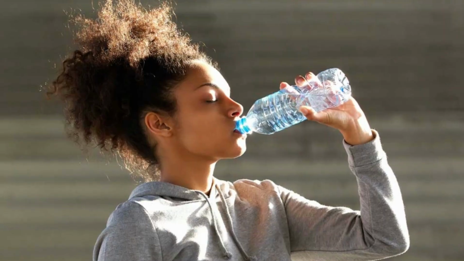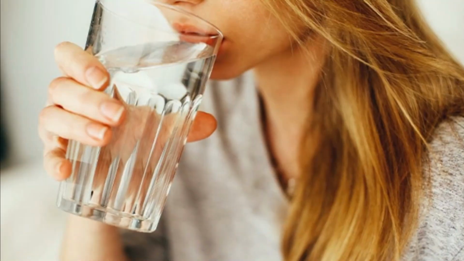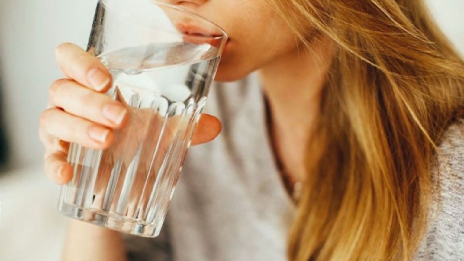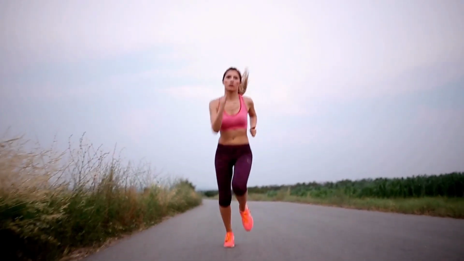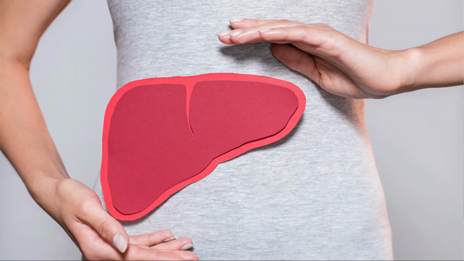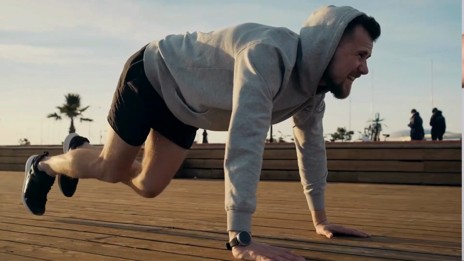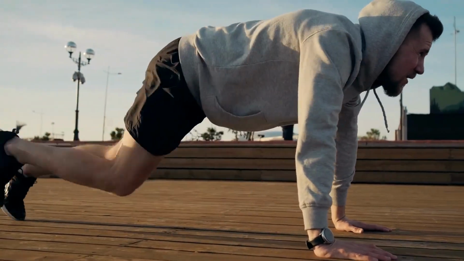Stay hydrated. Drinking an adequate amount of water helps flush toxins from the body and supports liver function. Aim for at least 8 glasses of water per day. Exercise regularly. Engaging in regular physical activity helps maintain a healthy weight, reduces the risk of obesity, and promotes liver health. Aim for at least 150 minutes of moderate-intensity exercise per week.